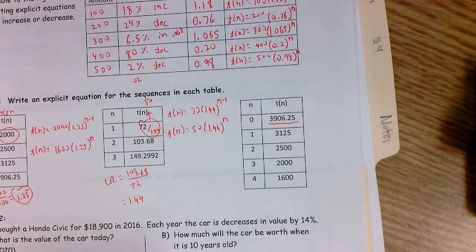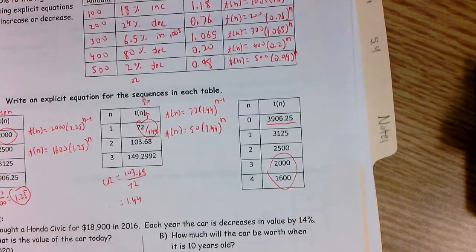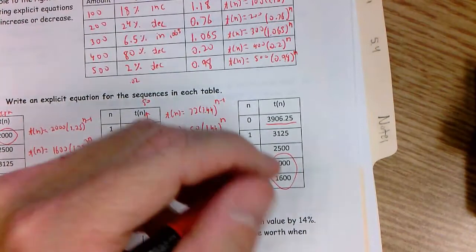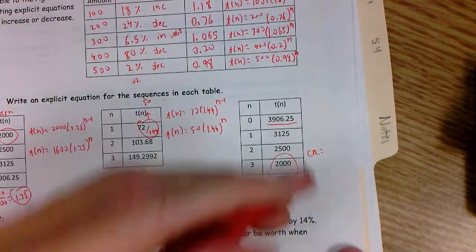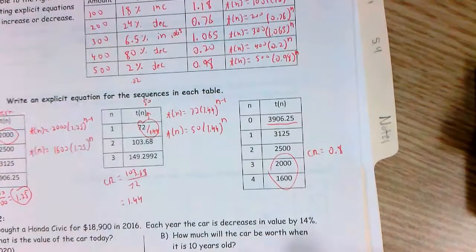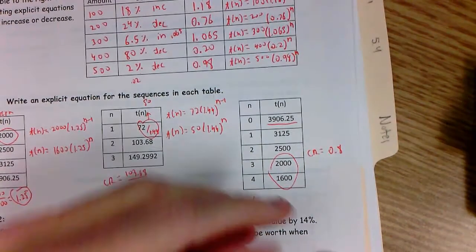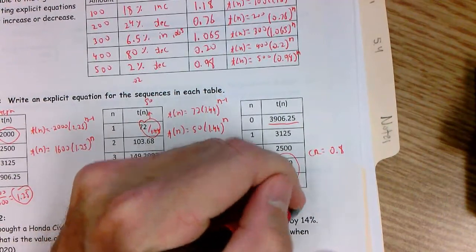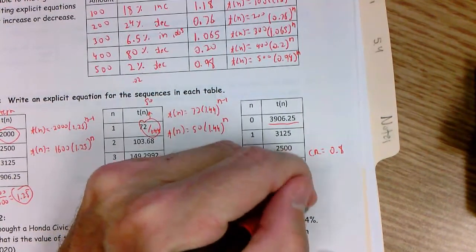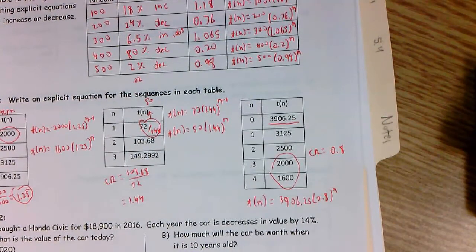All I need is the common ratio. I'm going to use these guys to get the common ratio. They seem like easier numbers to use. And it looks like the common ratio equals 1,600 divided by 2,000. I believe that is 0.8. And so my formula would be T of n equals 3,906.25 times 0.8 to the n, right? I hope those are not a big deal for you at this point.